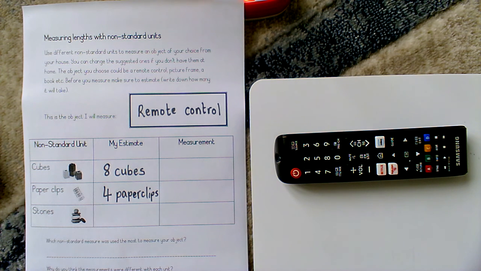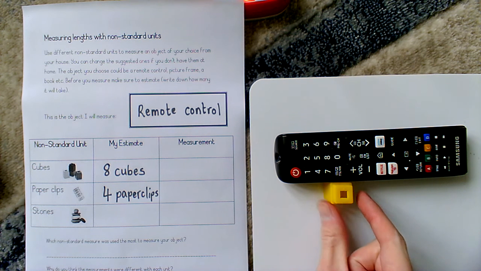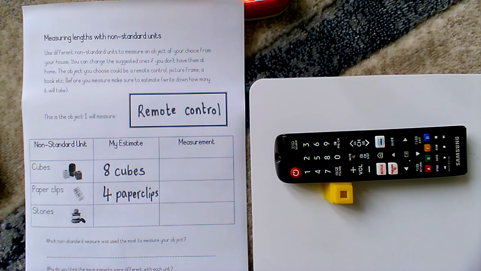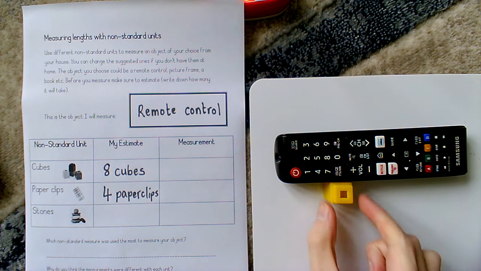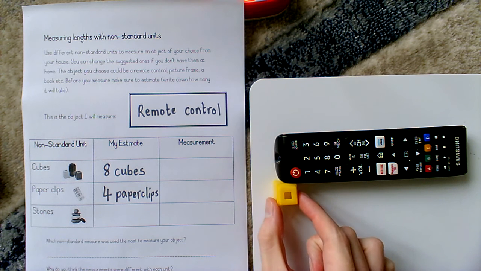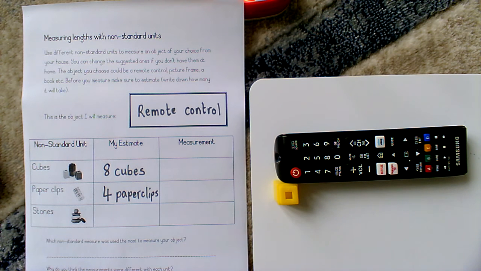Right, now we need to find out how we do this. So to do this, I get my cubes, which are here, and I'm going to put them by the side of my remote control. Now, I'm going to start here. Is that correct? No, why not? Why is that not correct? Oh yes, silly me. I always have to start at the very end of the remote control.